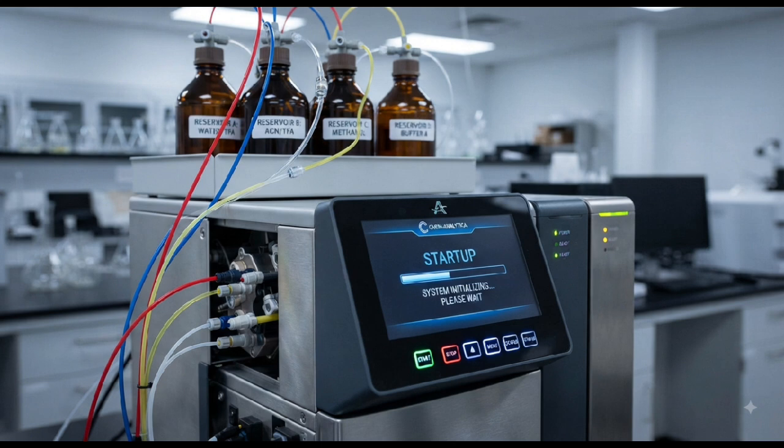HPLC system startup. Before starting the analysis, the HPLC system is checked for proper connections, solvent availability, leaks, column leakage, and instrument status. The appropriate mobile phase is placed in the solvent reservoir and the solvent lines are properly primed.